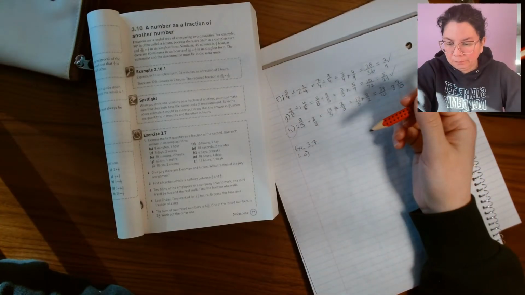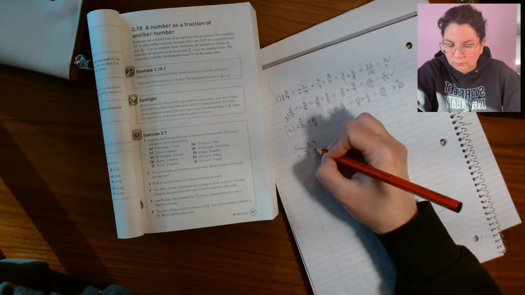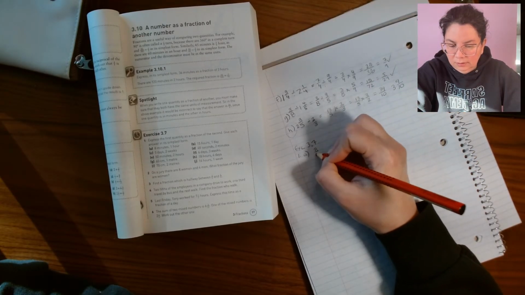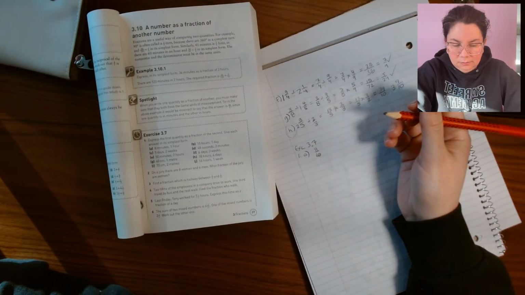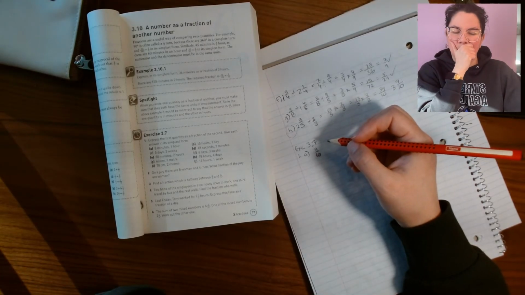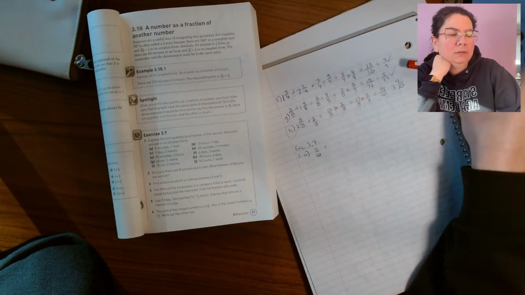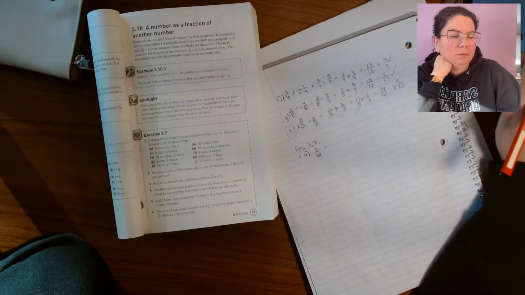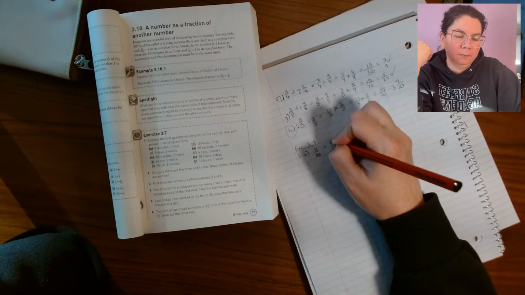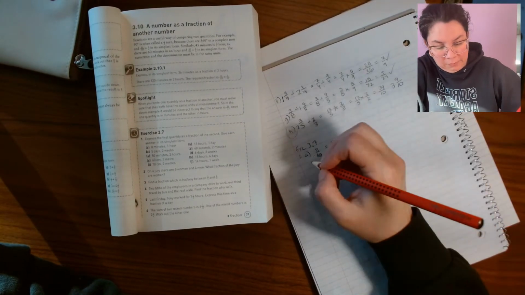Okay. 8 over 60, right? 8 minutes in 1 hour, so that's minutes and the number of minutes in an hour, which is 60. 8 over 60 divided by 4 is 2 over 15. I'm gonna go with that.